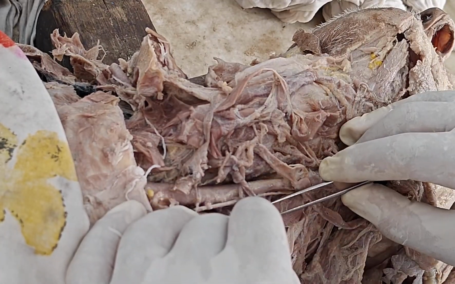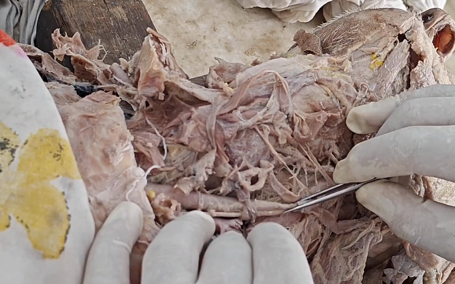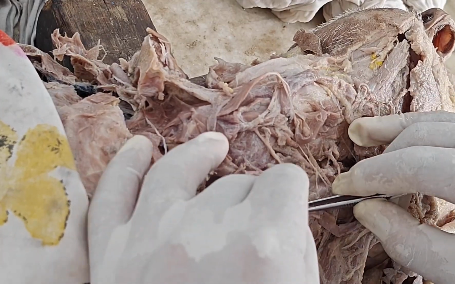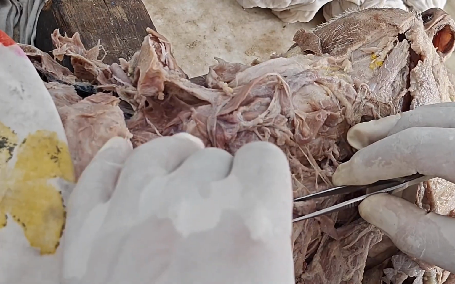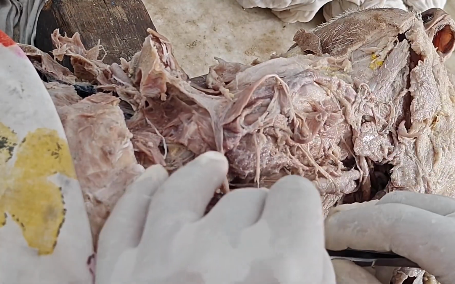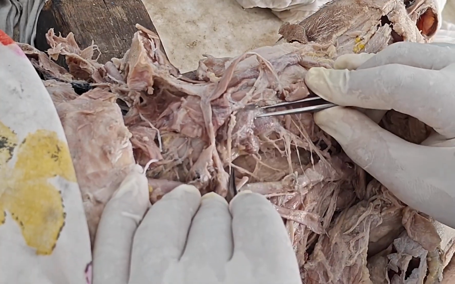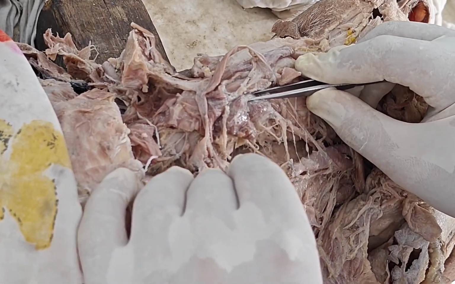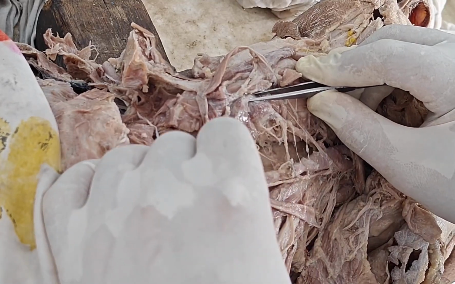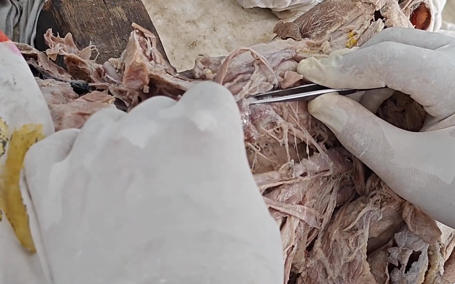Here you can see this is the inferior thyroid artery, just below the carotid sheath. This inferior thyroid artery goes downward. It is ligated away from the gland, because near to the gland, along with it, there is a recurrent laryngeal nerve. So this is the recurrent laryngeal nerve.